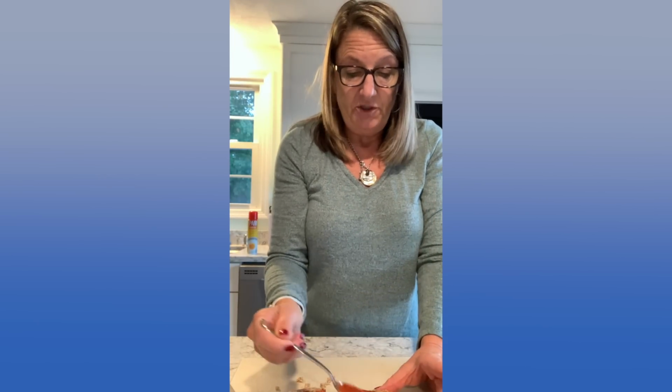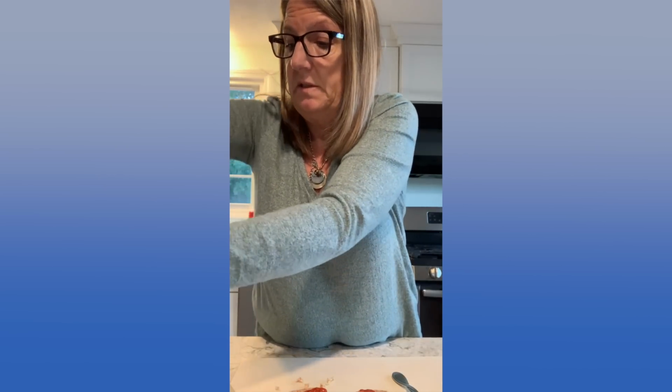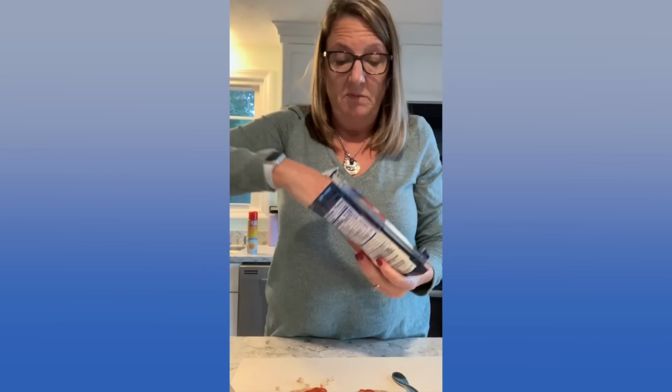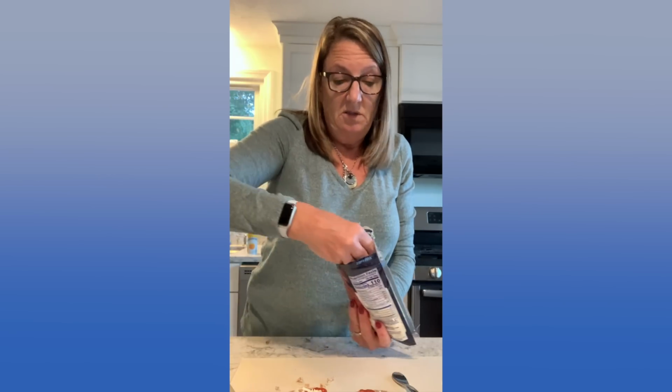And then you would pretty much take whatever you had in your fridge for ingredients. So I had some cheese, so I took the cheese out, and I would sprinkle cheese on top of it. Some people might put hamburger or sausage.